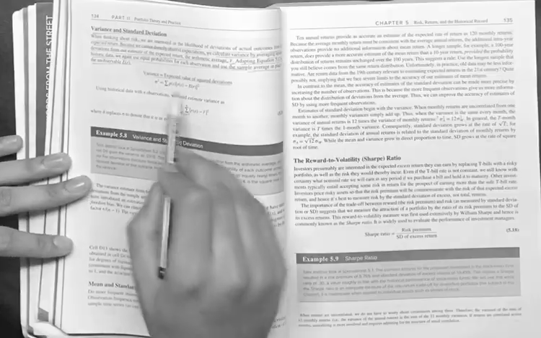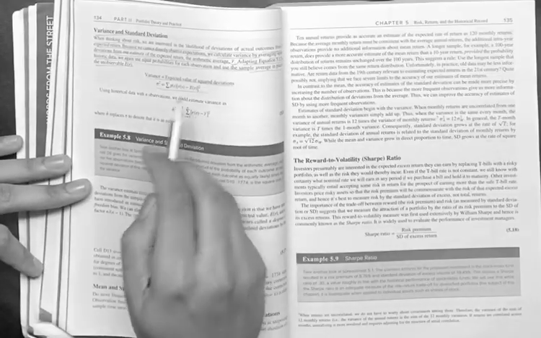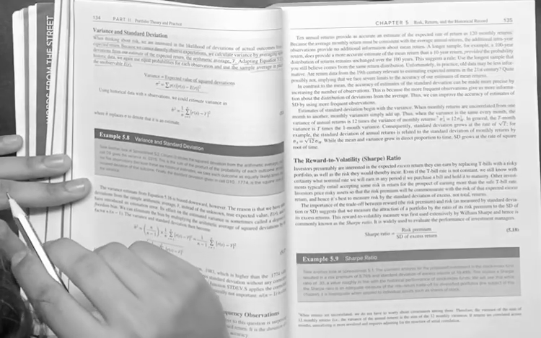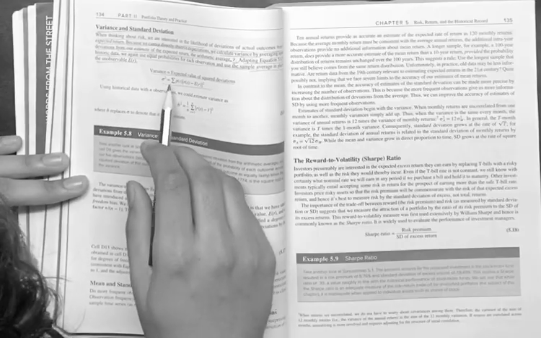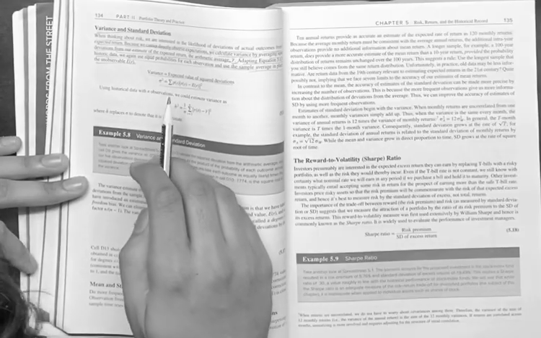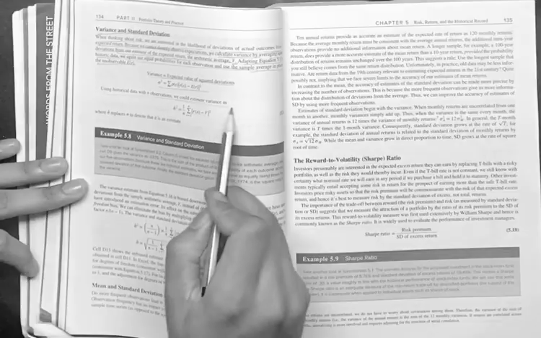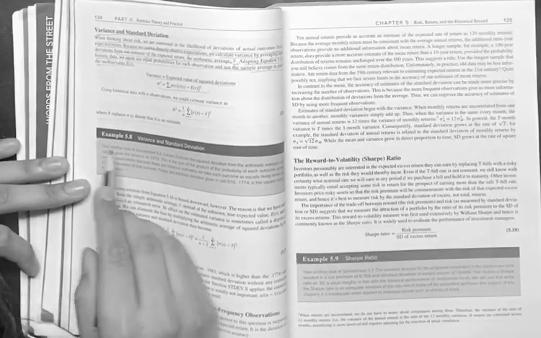Variance equals the expected value of squared deviations. Squared deviation. Expected value, and we could estimate variance as the average of squared deviations.